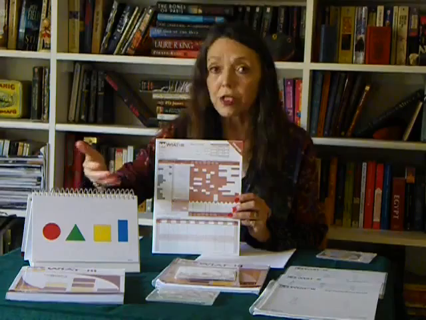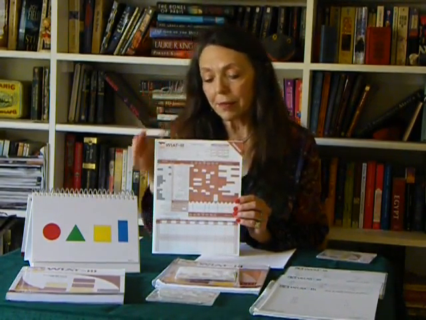The script tells you exactly what you're supposed to say when giving the subtest. This is important because this is exactly how it was normed. If you use different words or do additional explanation, in a very real sense, you've invalidated your exam. So it's best, particularly in the beginning, to follow that script exactly.